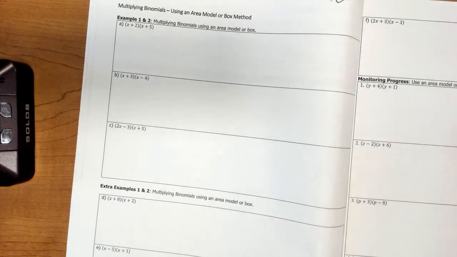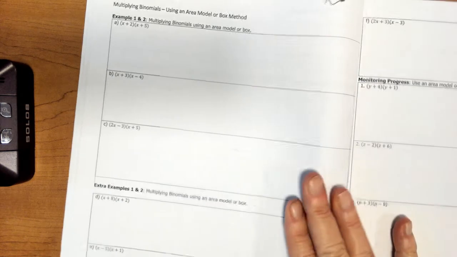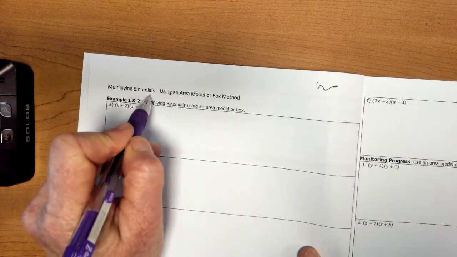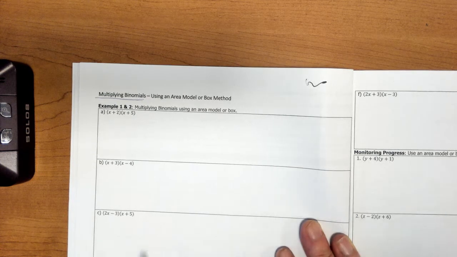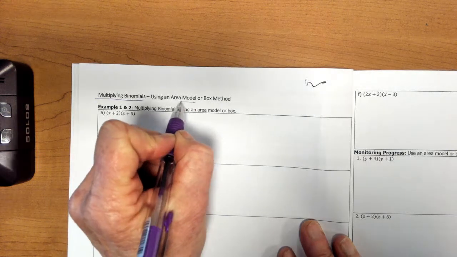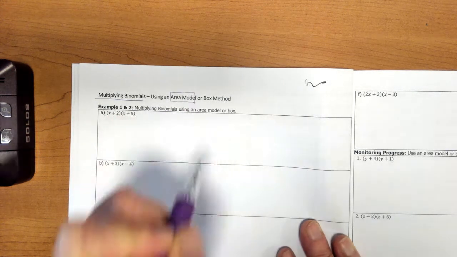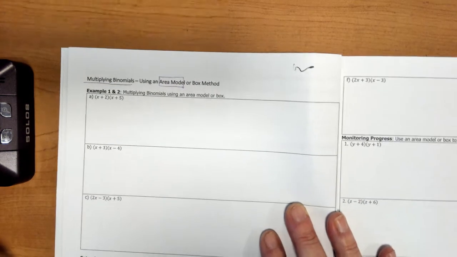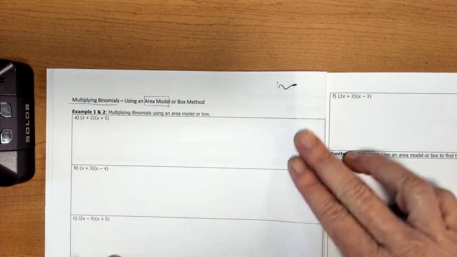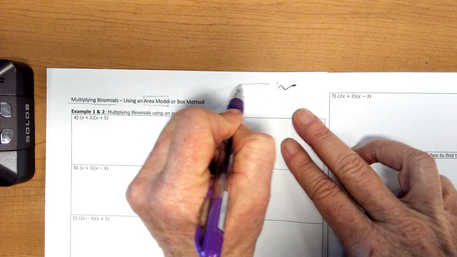And then today's lesson was on the following: multiplying binomials. And I showed 2 methods today. The first method that I'm going to show you is the area model, also called the box method. Basically, I am asking you to draw a rectangle. So I'm going to do that up here.